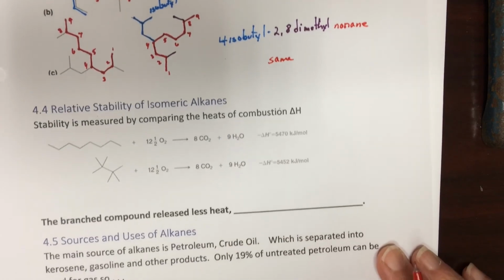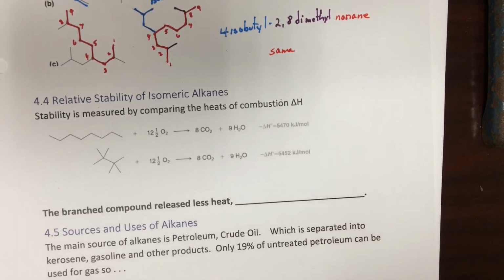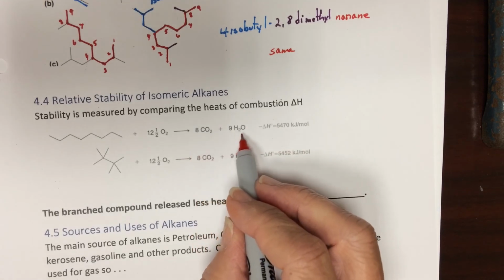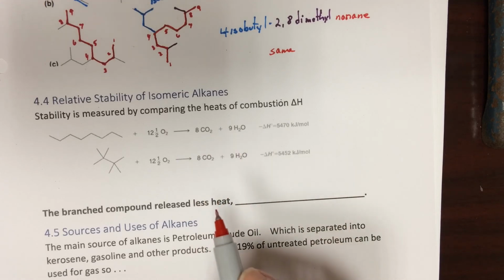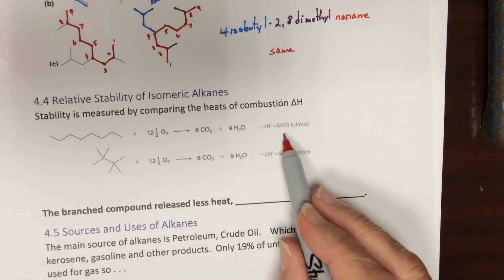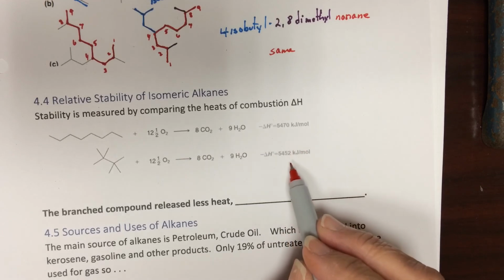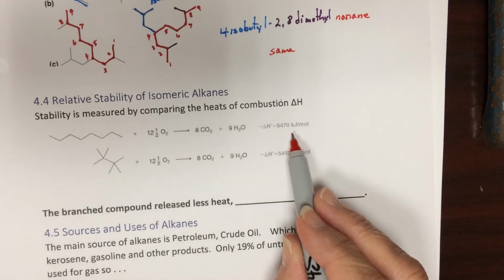The next section is really short, so I want to try and put it on this video. The relative stability is measured by comparing heats of combustion. So here we have two compounds. They both have 8 carbons, but burned they give off the same number of molecules of CO2 and water, 8 carbon dioxides and 9 waters, but different amounts of heat. This one gives off more heat.